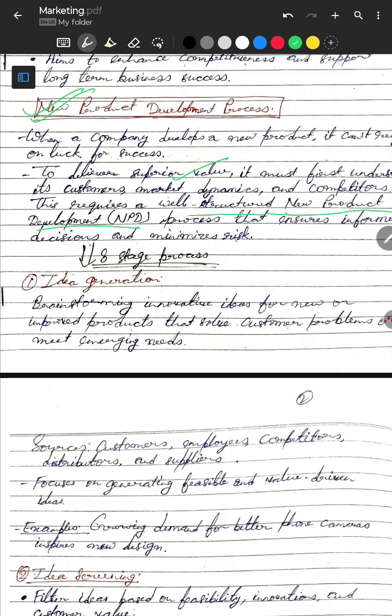So it focuses on generating feasible and value driven ideas. What it means is that the ideas should be feasible and value driven. Feasible means the ideas should be applicable to solving the problems of customers, and those ideas should add value.